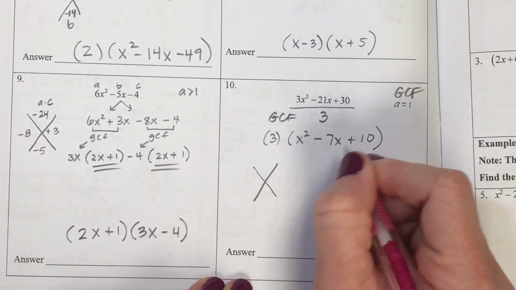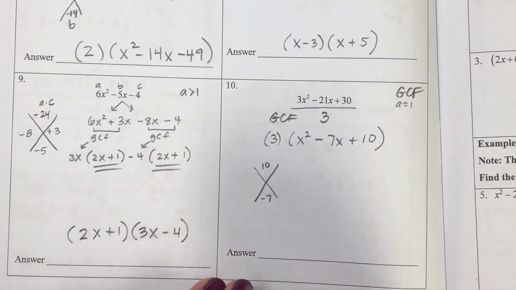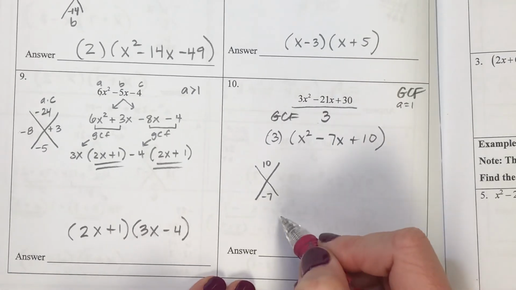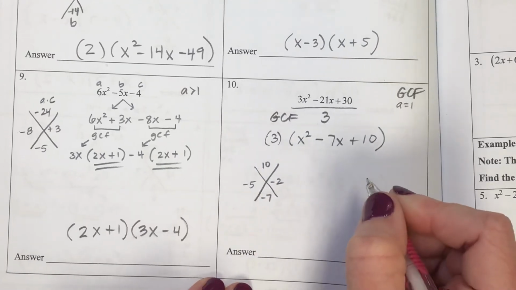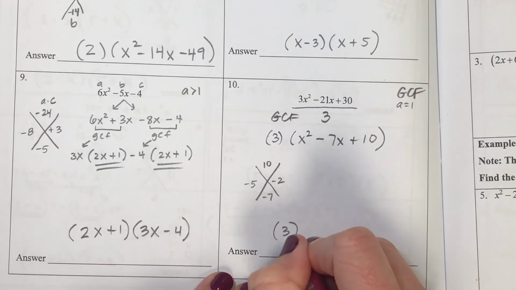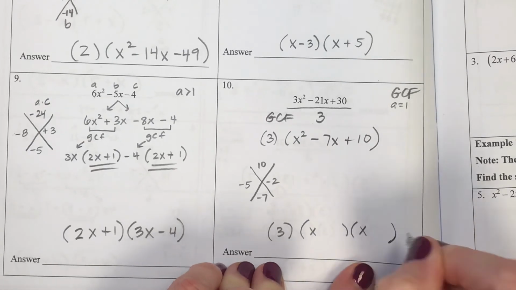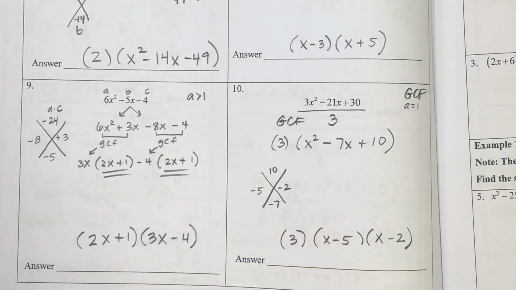So a times c, 1 times 10 is 10. My b goes at the bottom. What two numbers multiply to make positive 10 and at the same time add to make negative 7? A negative 5 and a negative 2. So 3 was my factor from the beginning that I took out, that GCF, and then one factor gets a negative 5 and the other gets a negative 2, and we're all done.